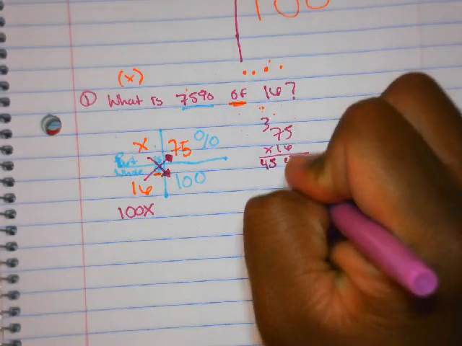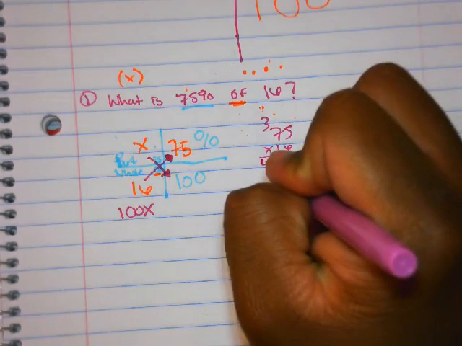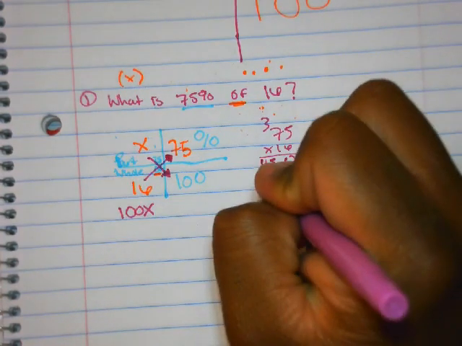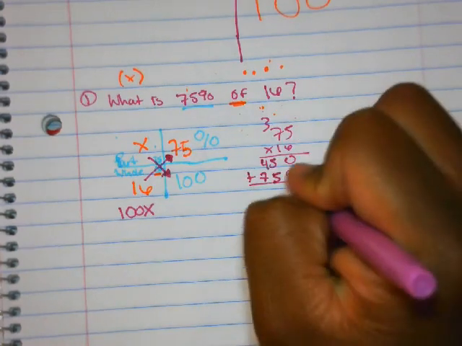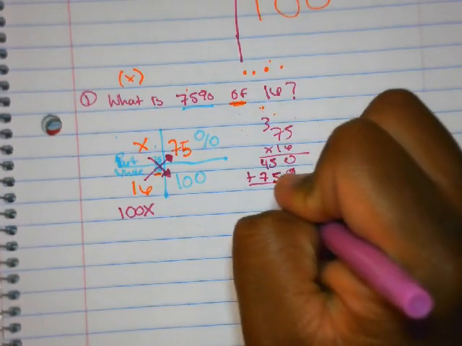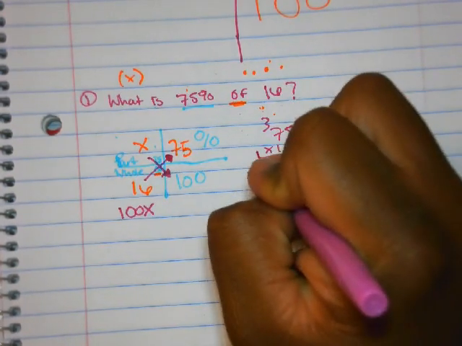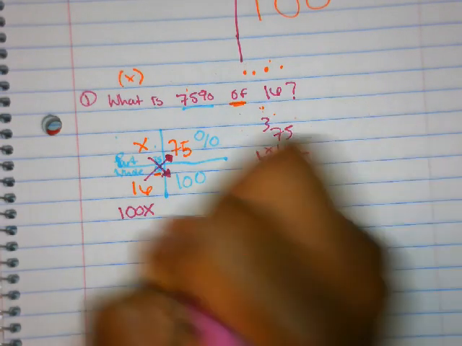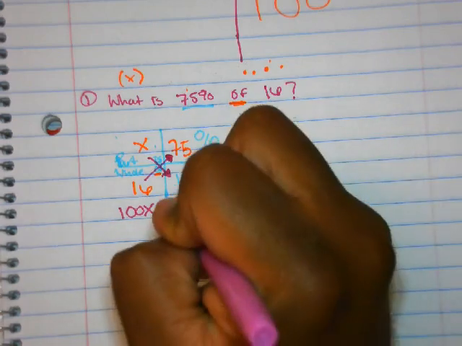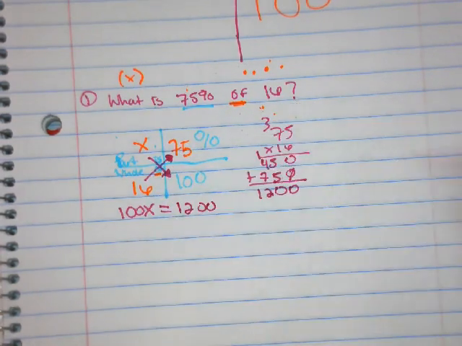And then 0. 1 times 5 is 5. 1 times 7 is 7. Good. Now 0 plus 0 is 0. 5 plus 5 is 10. Carry the 1. 1 plus 4 is 5. Plus 7 is 12. Good. So 100x equals 1,200.